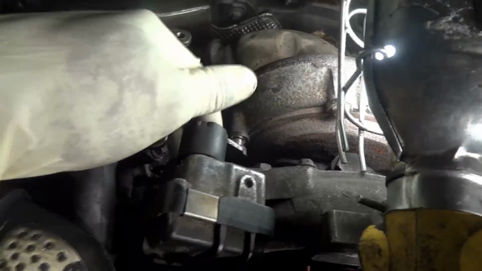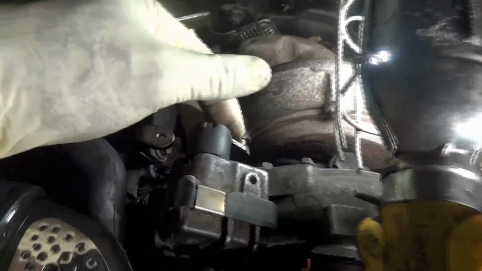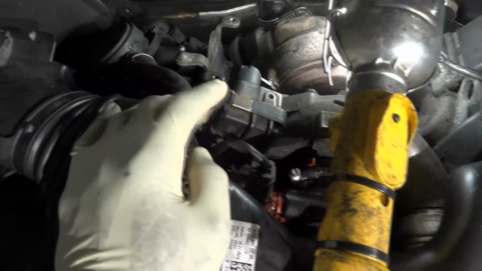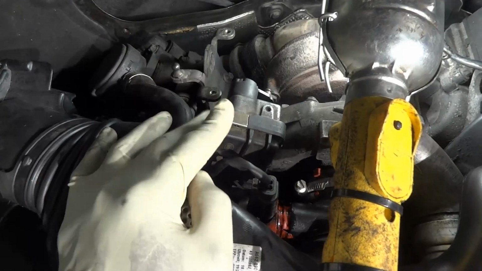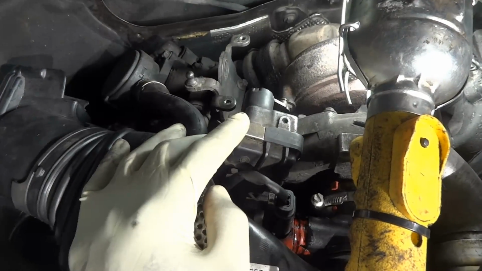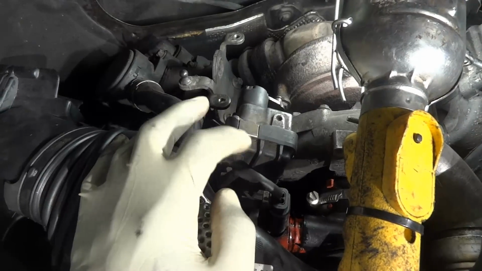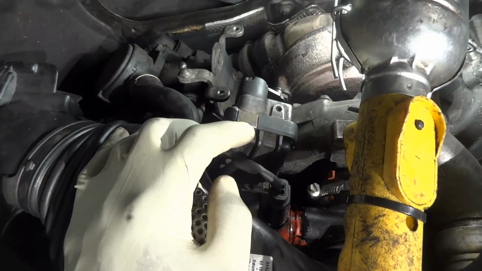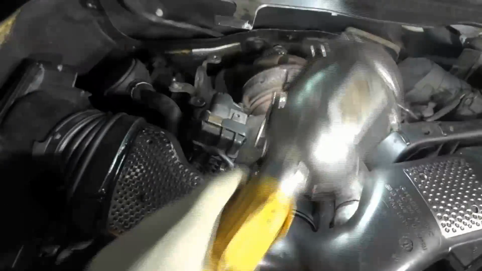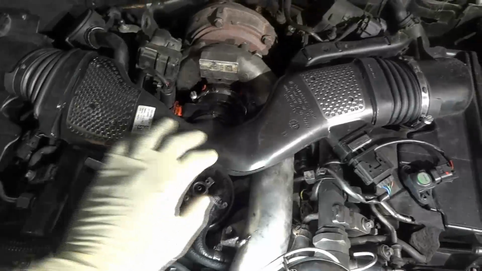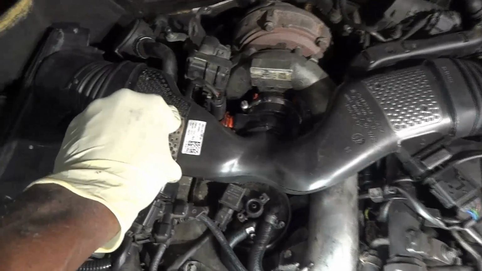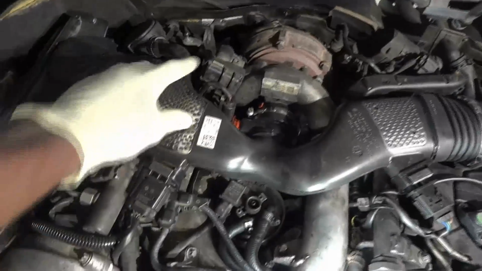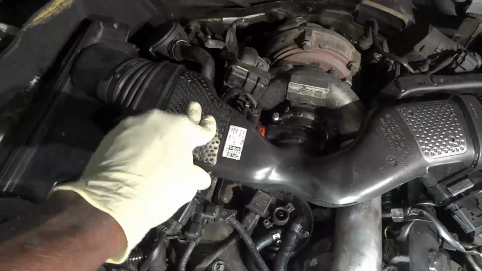All right, so now that we got the linkage disconnected from the actuator, the next step is going to be checking the actuator. It's a 3-wire actuator. It receives power and ground and then a signal from the ECM. So we have to make sure that we have power and ground going to this little motor here, and also we have to make sure that the signal is making it to this actuator. So let's remove this air cleaner line off. I'm gonna get this out so we can get access to the actuator electrical connector.